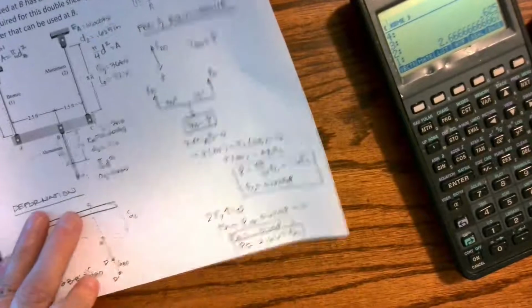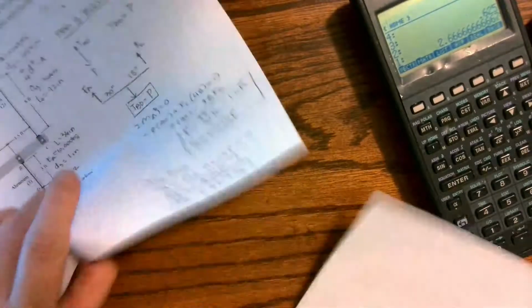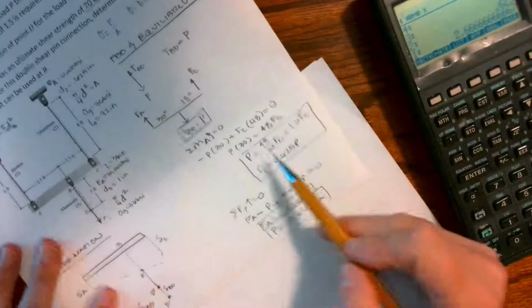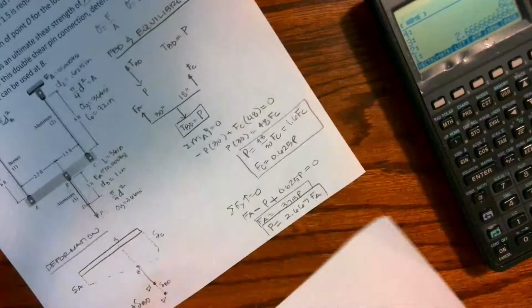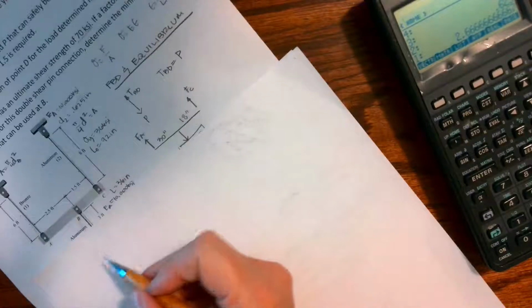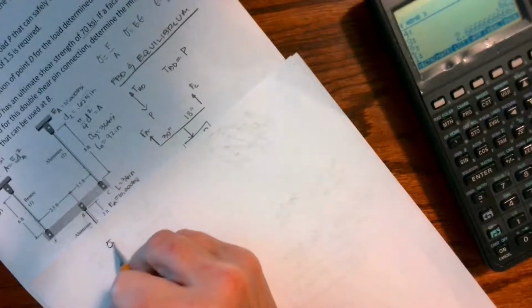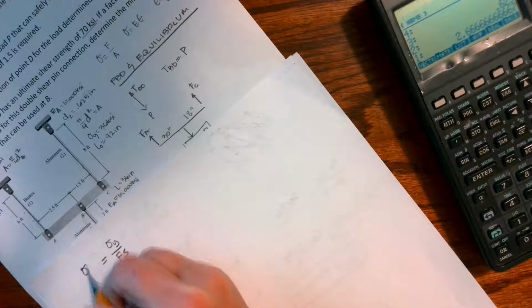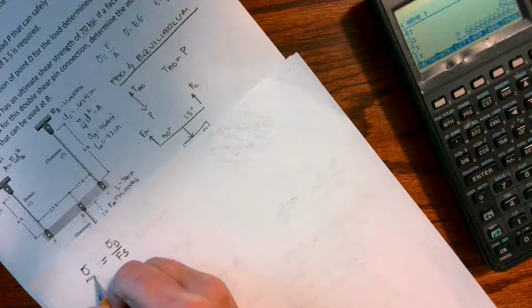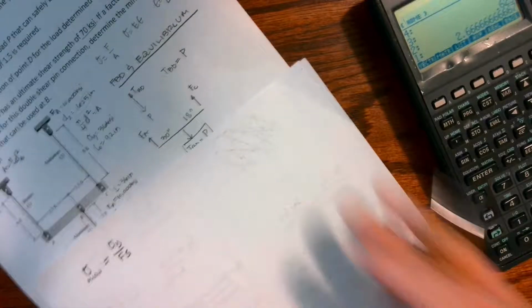But before we can do anything, we've got to get this load P. So let's turn this paper over. I know how P is related to each of my member forces, and I've also been told that each of my members has a yield stress, and I have a factor of safety. So the allowable stress is a function of that yield and factor of safety.